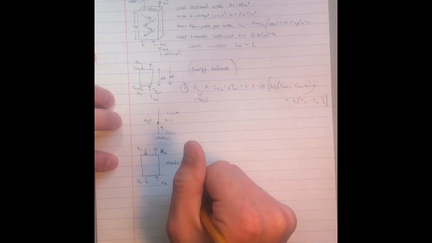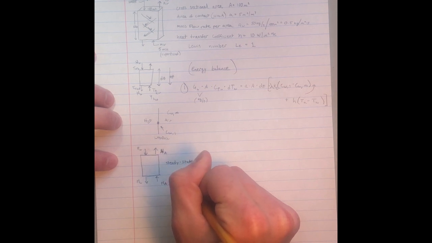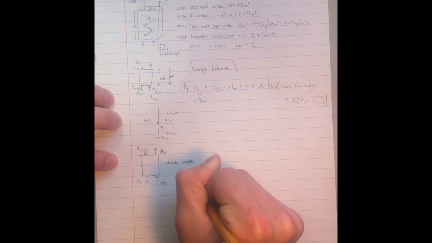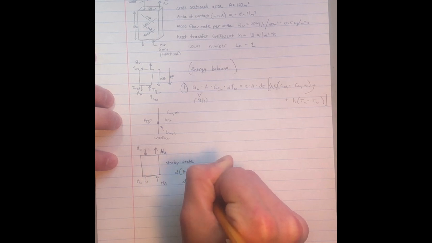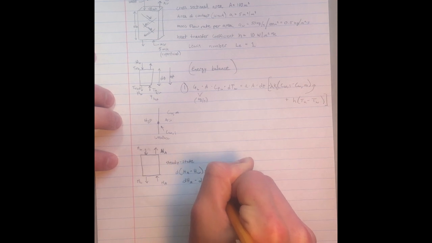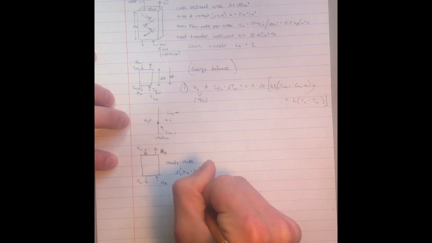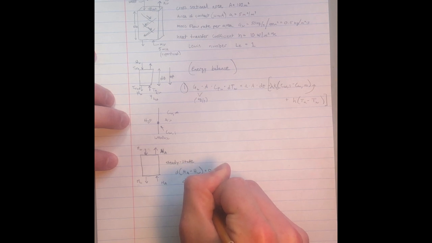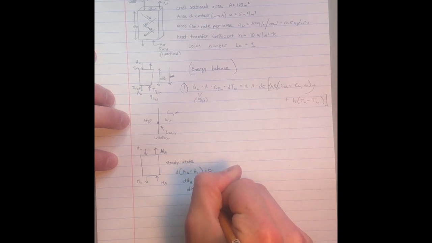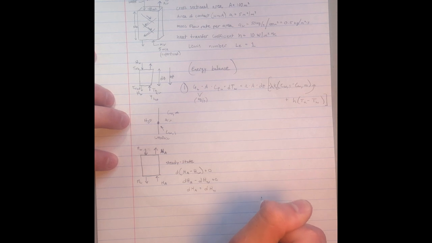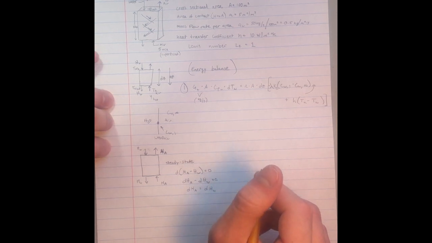So essentially what we can say from this is that our enthalpy of air minus our enthalpy of water is equal to 0. So our change in enthalpy of air is then equal to our change in enthalpy of water.